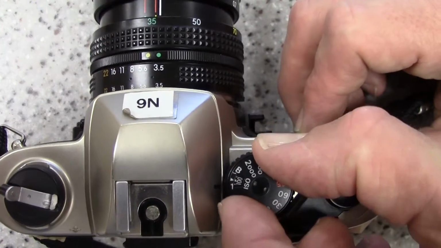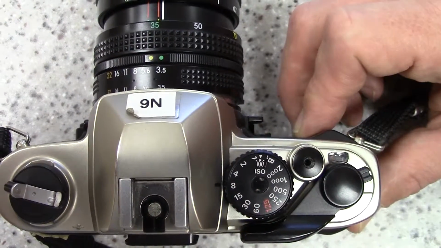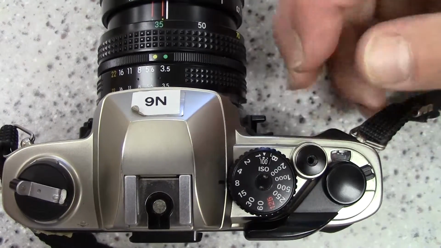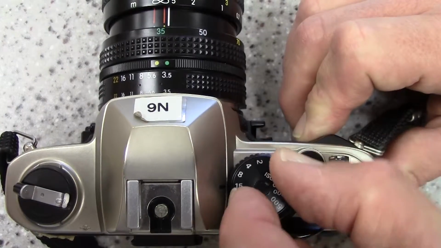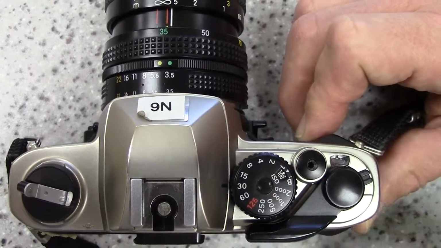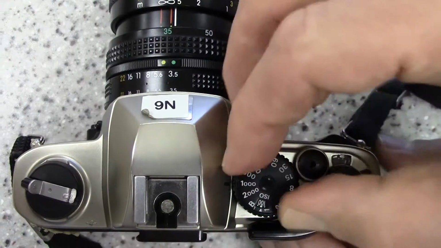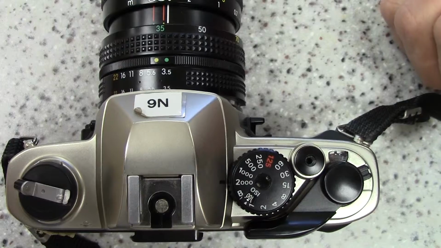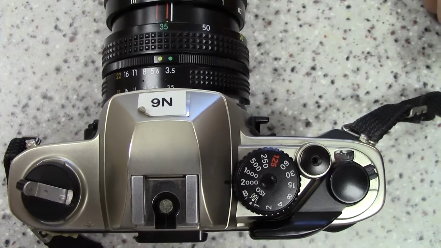But as we start to climb, as we start to increase these numbers, we're decreasing the amount of time, because again, we're talking about fractions of a second. So if 1 was a second, 8 is an eighth of a second. 30 is a 30th of a second, and so on, all the way up to a 2,000th of a second. So a lot of differences in the amount of time that you allow the light to hit the film.